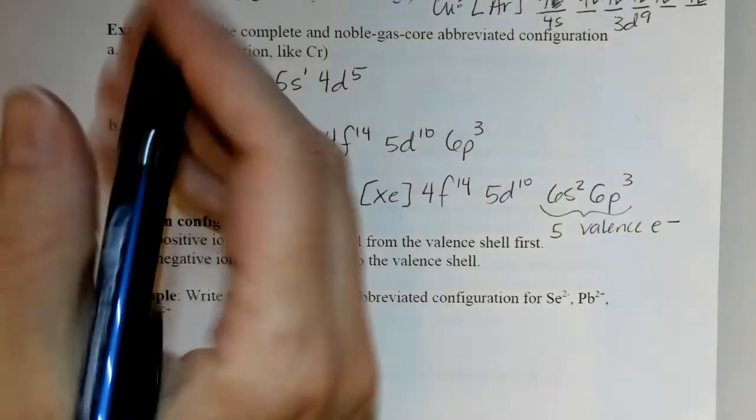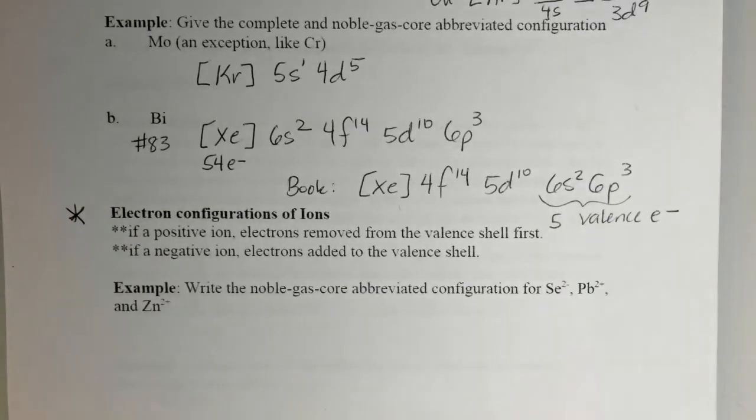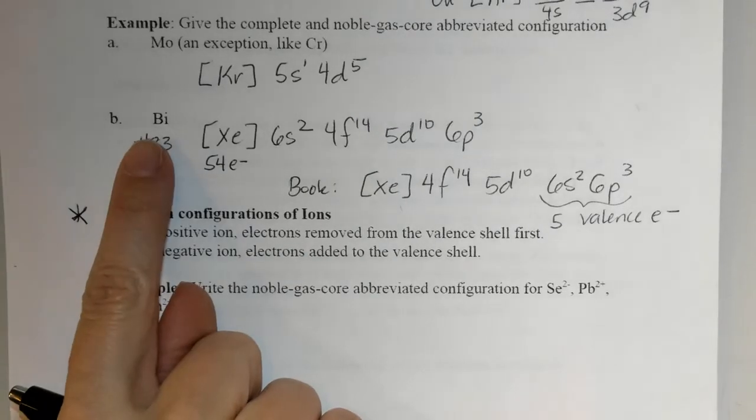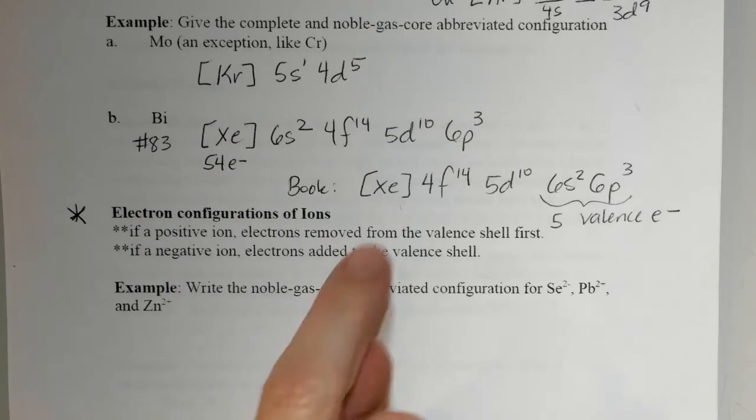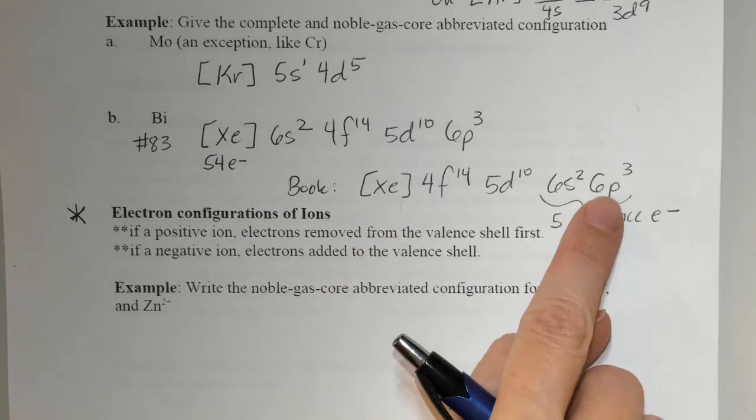Okay, so in this third electron configuration video, what we want to talk about now are the ions. So bismuth, going back up to this example that we looked at at the end of the second video, we saw that it had an s2p3 valence.